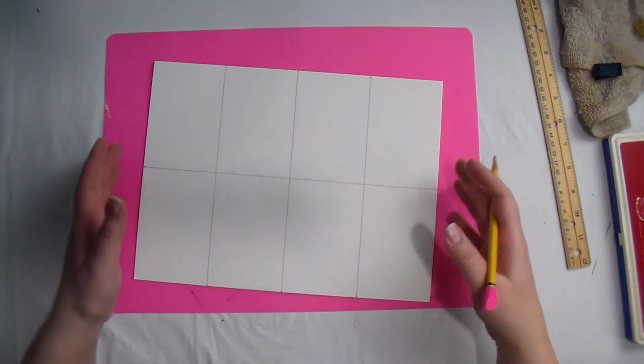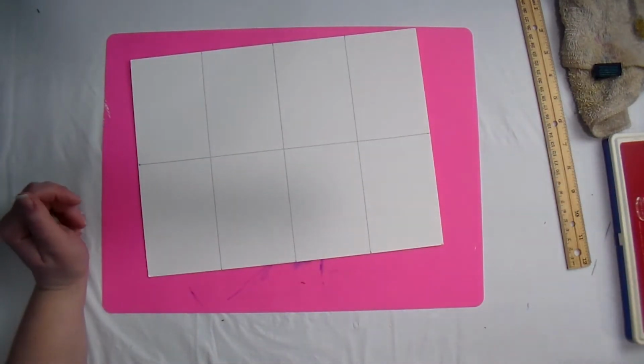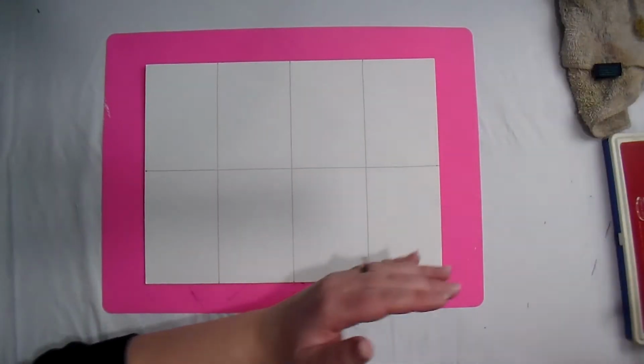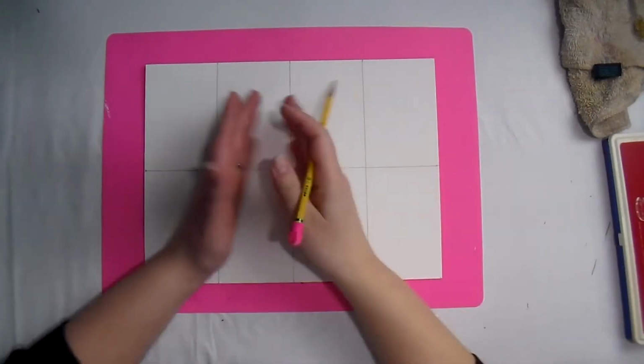You hate it if you have to erase all your boxes because your measurement's wrong, and then you're like, oh, all these erase marks. Not fun, right? Okay, I have my boxes. Now I'm going to do my name.